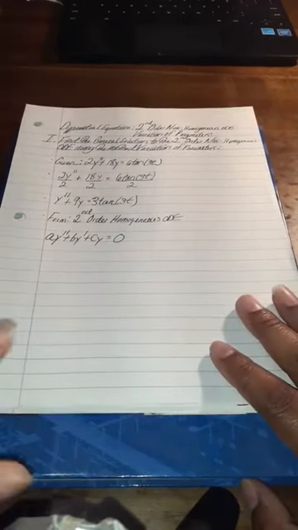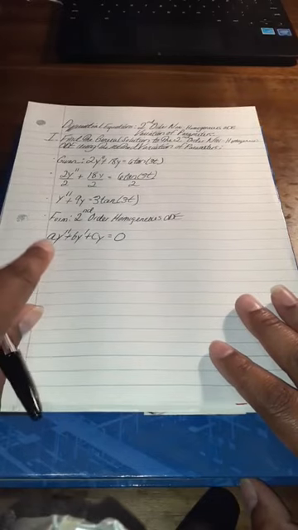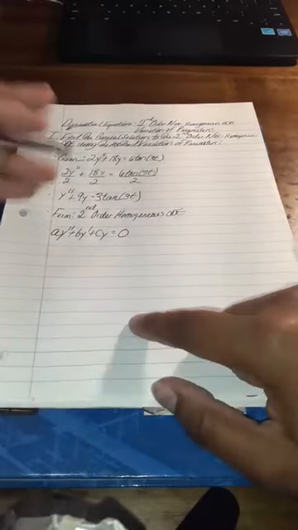If you don't know how to obtain the general solution or the complementary solution for the homogeneous part of the second order equation, I have videos on that specifically. So check those out, because if you don't know how to do that, you won't be able to get the solution to the non-homogeneous equation, because it's a combination.